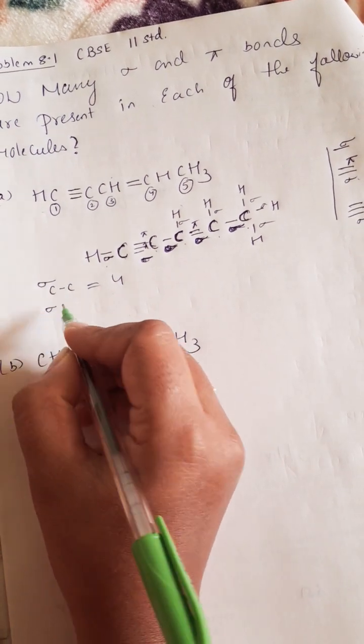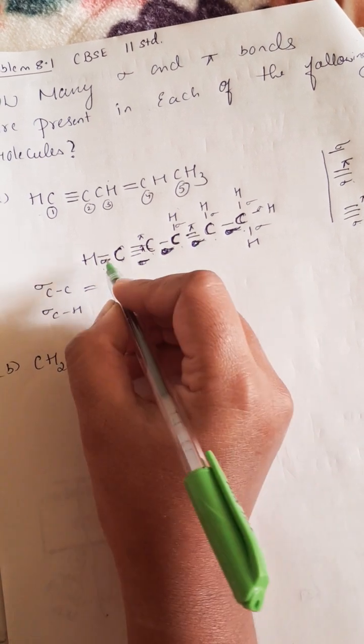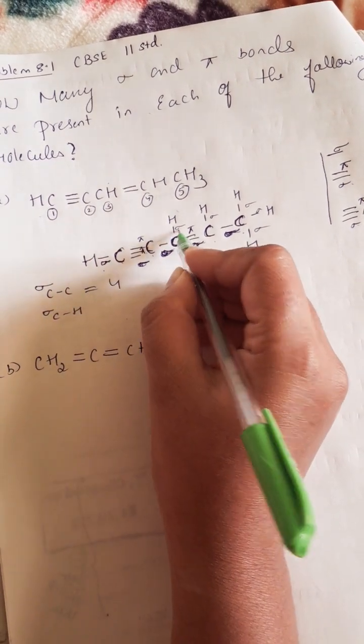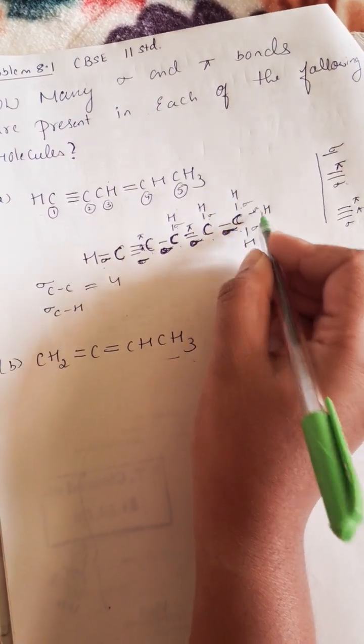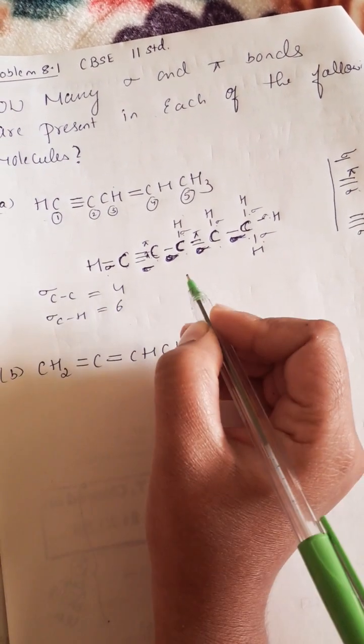And how many sigma carbon-hydrogen bonds are there? That is, between carbon and hydrogen, how many are there? That is 1, 2, 3, 4, 5, 6. Altogether, we have 6 sigma carbon-hydrogen bonds.